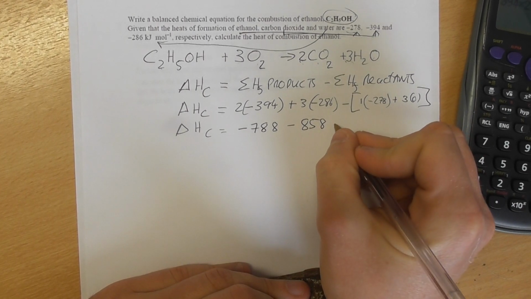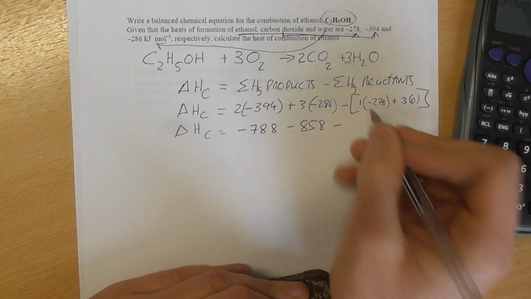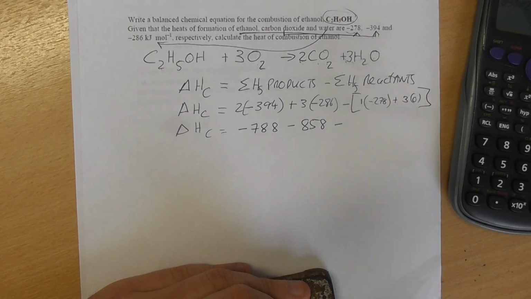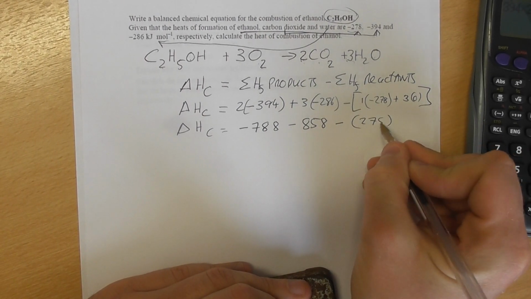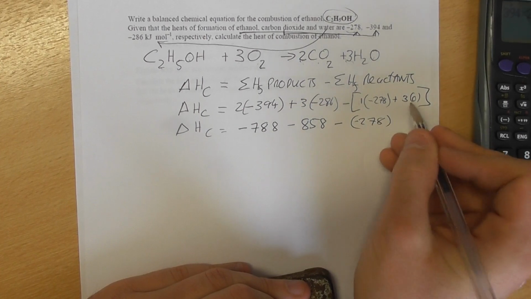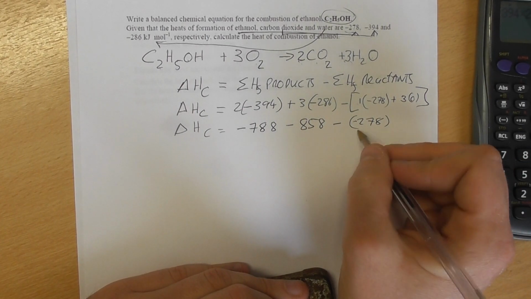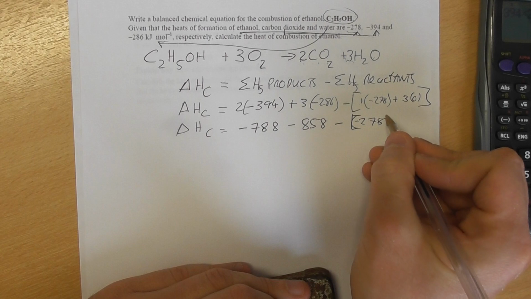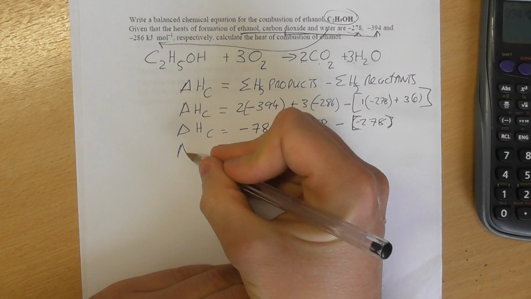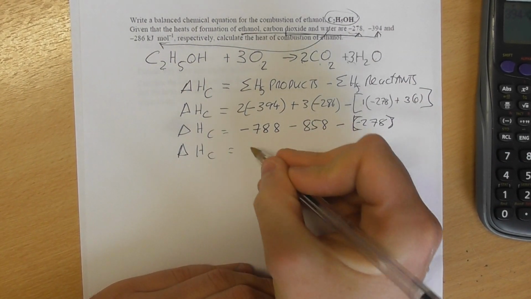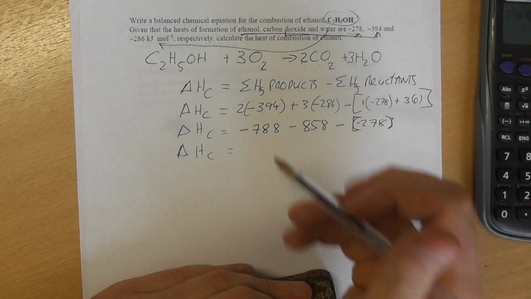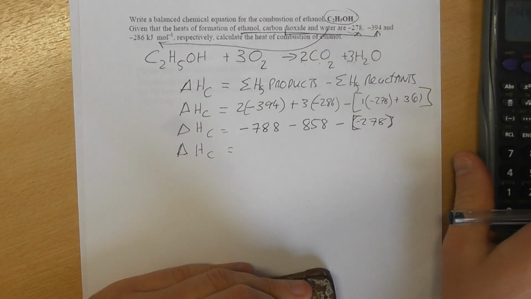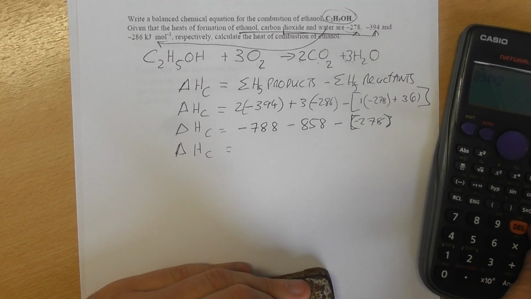Do that in your calculator, and then minus, remember that's a negative in there, so a minus, and you can put that in the bracket there, minus 278, 1 times minus, and 3 times 0 is obviously still 0. You could keep that square bracket there, and then delta HC is equal to, you could add the two of those together carefully.